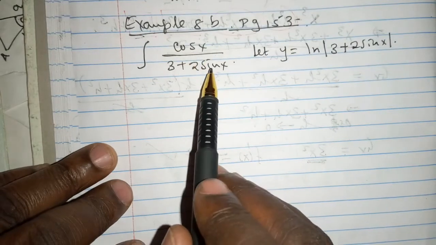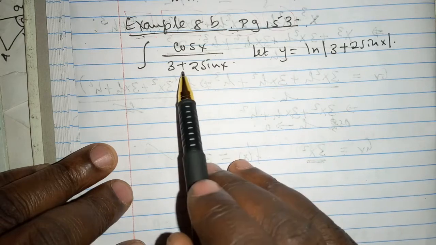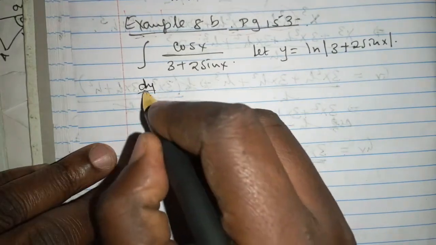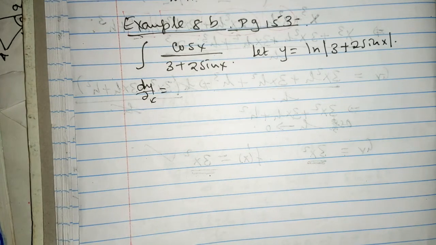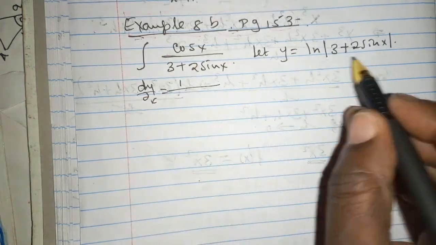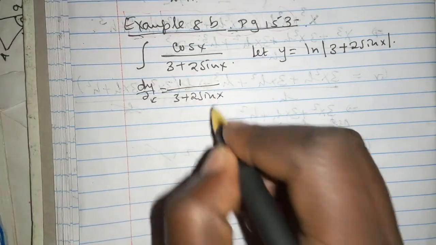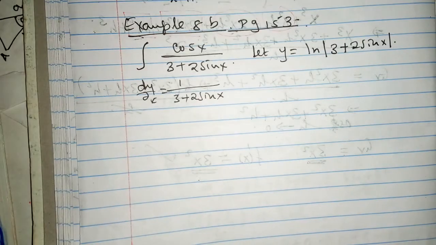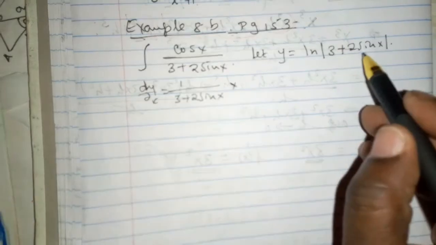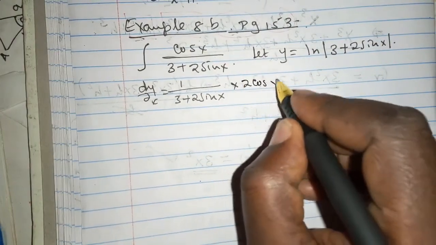If this is a derivative of this, then we generally run to ln the denominator. So dy/dx becomes 1 over, because we are dealing with ln, 3 plus 2 sine x, times, now the chain rule comes in handy here, 2 cosine x.